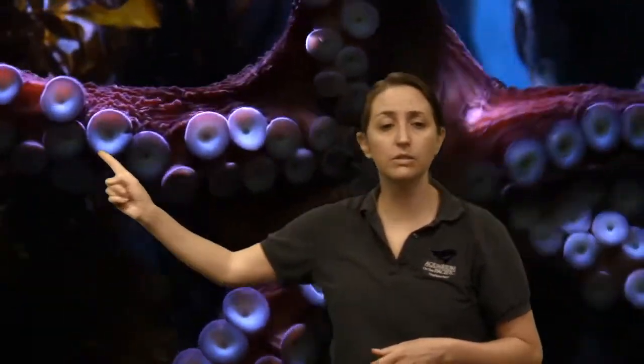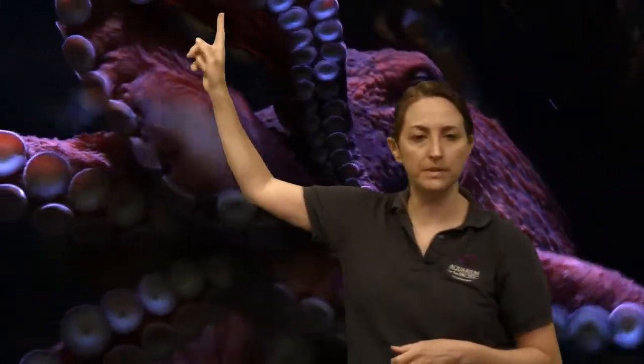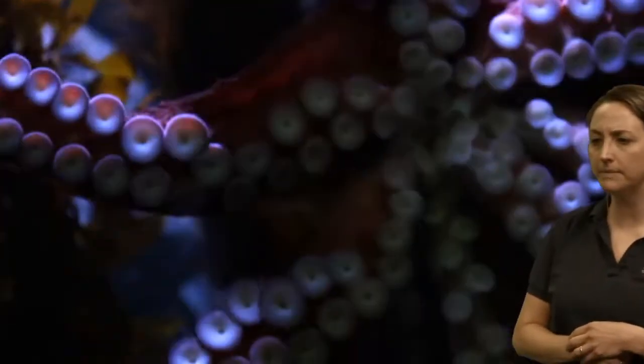So this is a giant Pacific octopus. They can have over 2,000 of these suction cups. And if they injure one, they can partially regrow. They can even partially regrow some of their arms if they were to lose one of their arms.